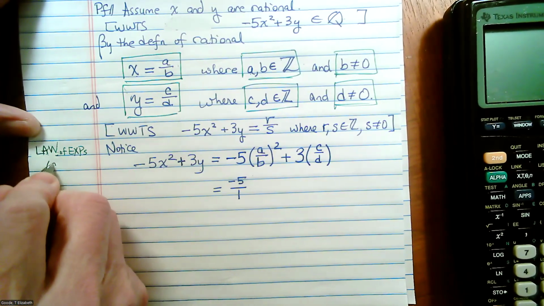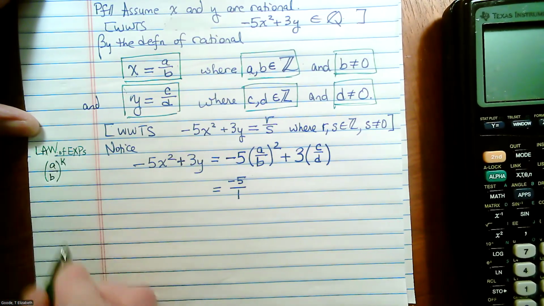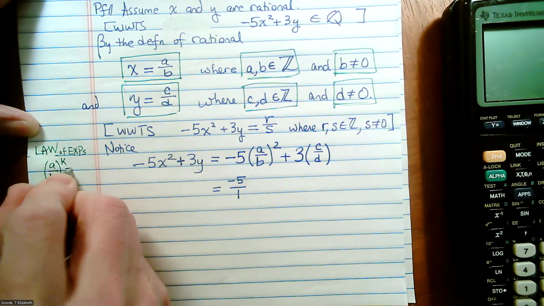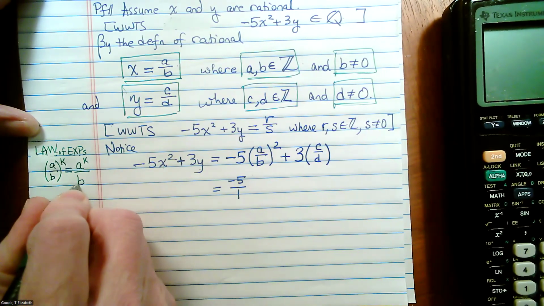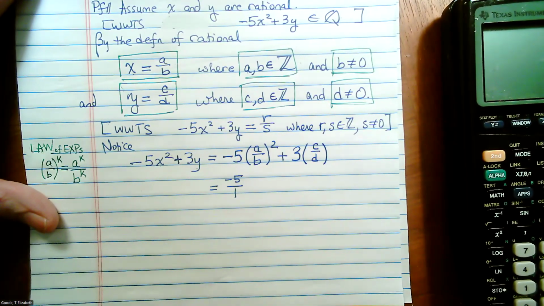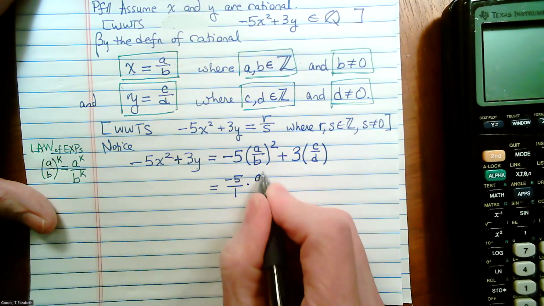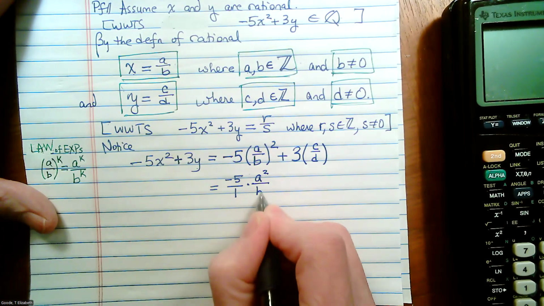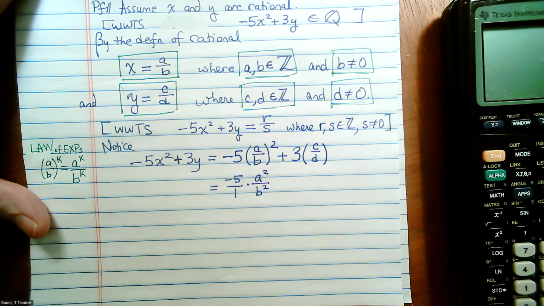If you have a over b raised to some exponent k, that's just a raised to the k divided by b raised to the k. So that means that a over b squared is really a squared over b squared. You can use the parentheses if you want, or you can drop them. It doesn't matter as long as we have the dot there.